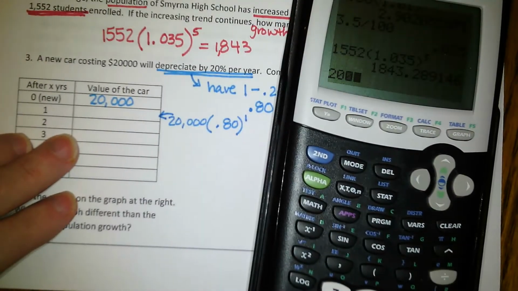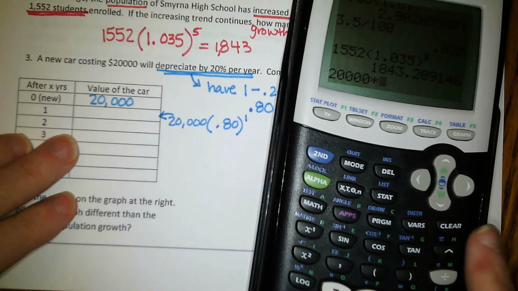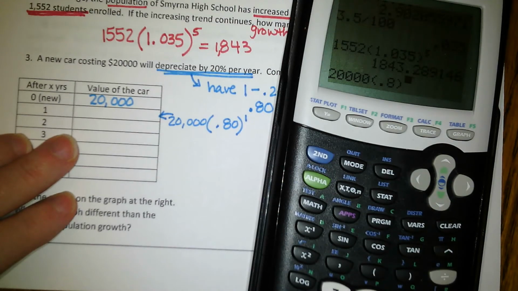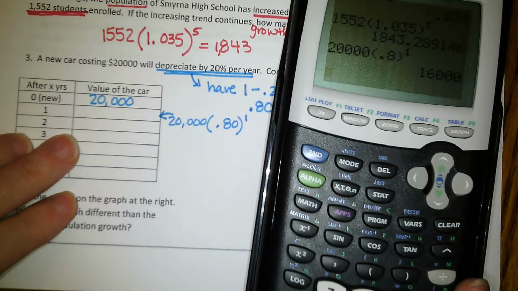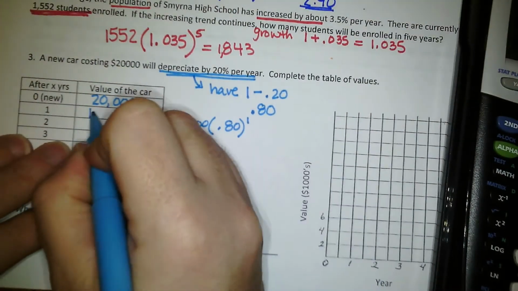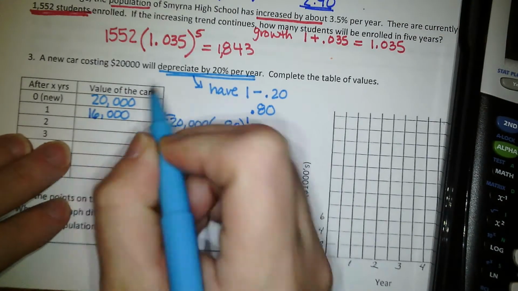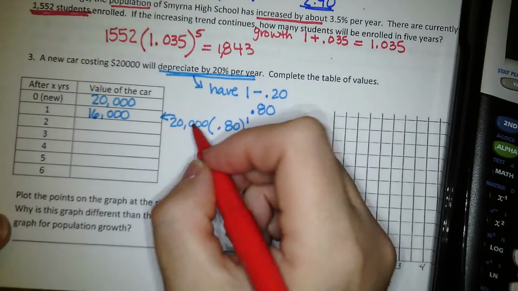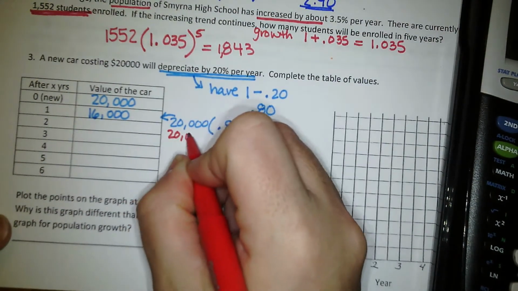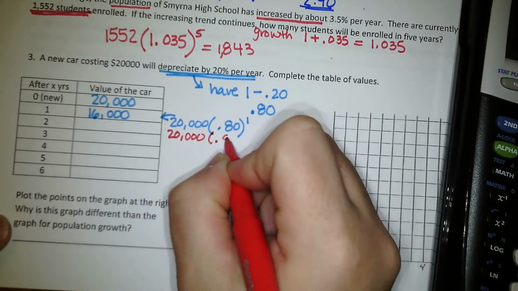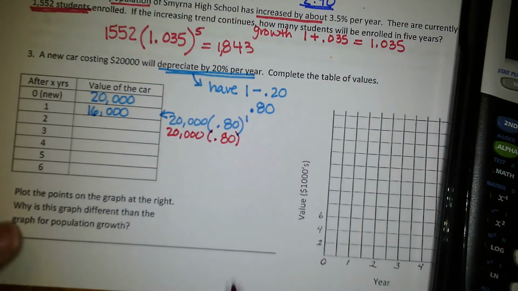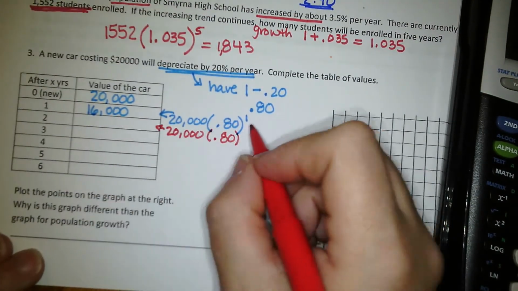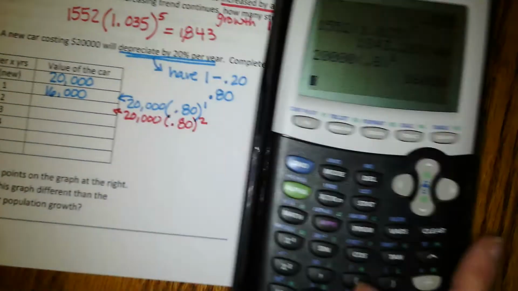So 20,000 times, oopsie, let me do a parenthesis instead, 0.8 raised to the first. And now it's down to 16,000. So the first year it loses $4,000 in value. Now I'm going to try for year 2. So I'm going to take my original. This is keeping 80% of its value, and we are going for year 2.